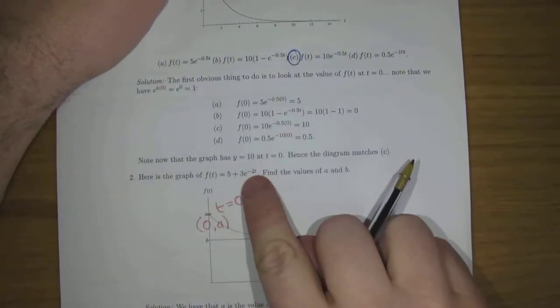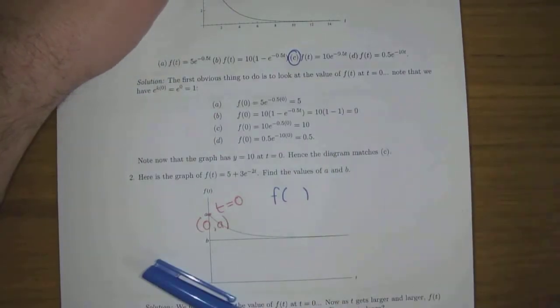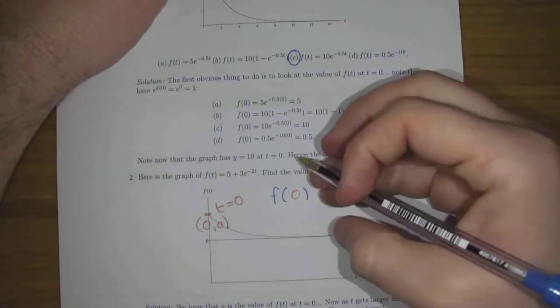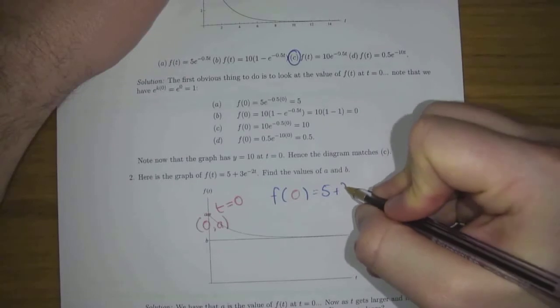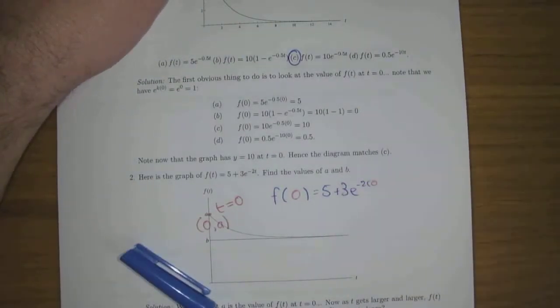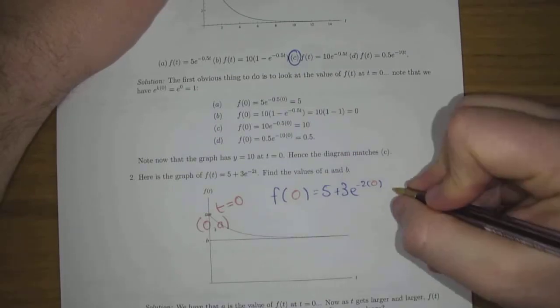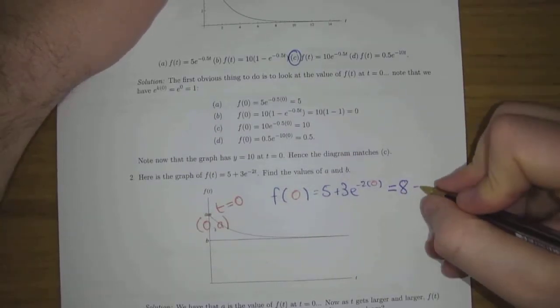So we put t equal to 0 into this, we get out a. So f of 0 is equal to 5 plus 3e to the minus 2 times 0. And minus 2 times 0 is 0, e to the 0 is 1, 3 times 1 is 3, 5 plus 3 is 8. So we know that a is equal to 8.